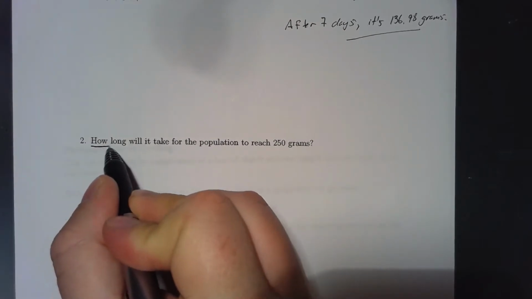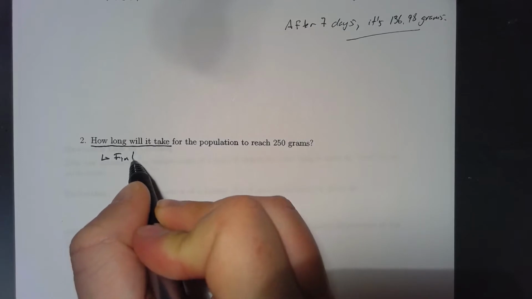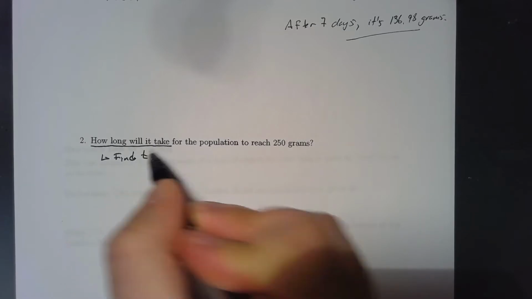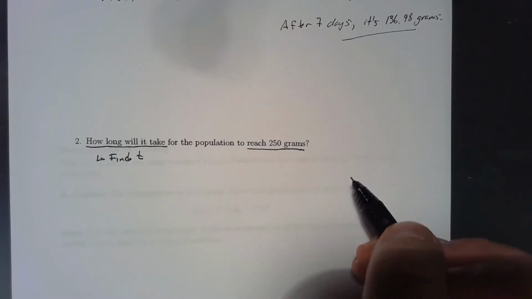So what I'm saying here is how long will it take? I want to find t, right? When the population reaches 250 grams.